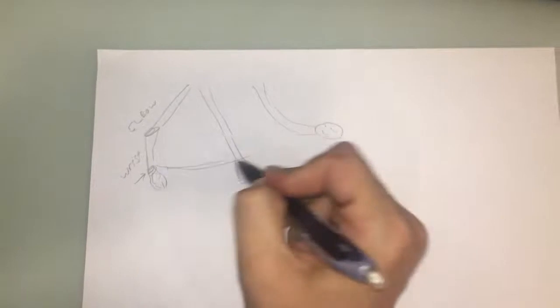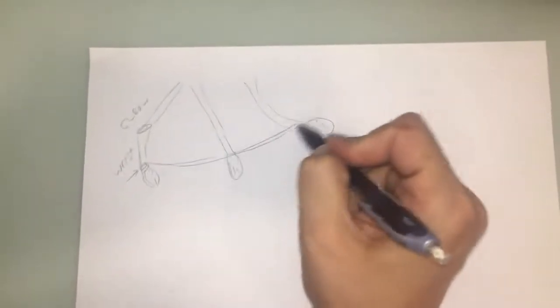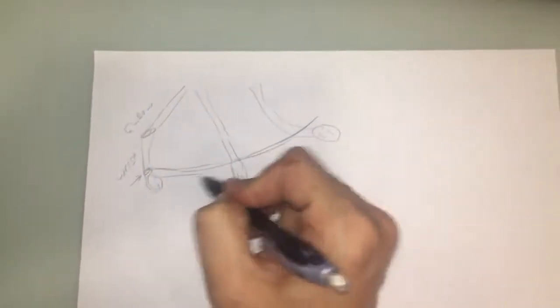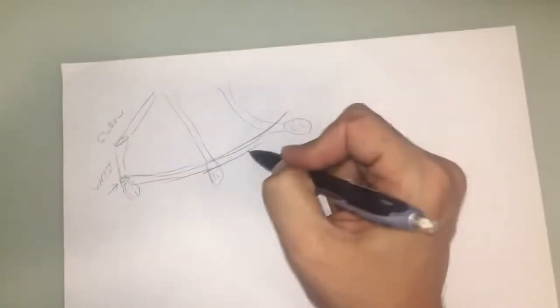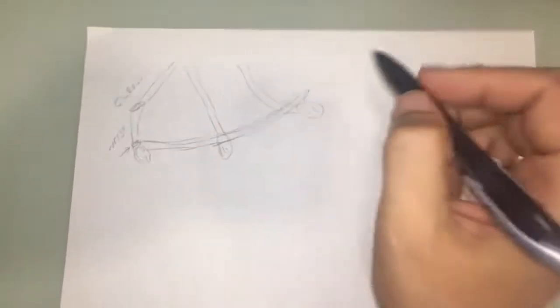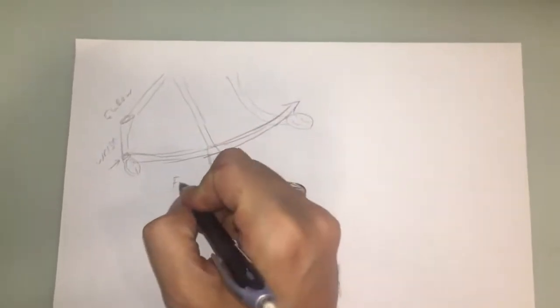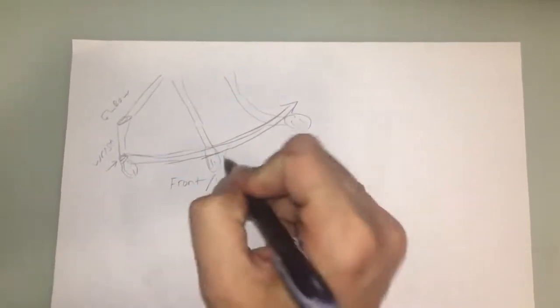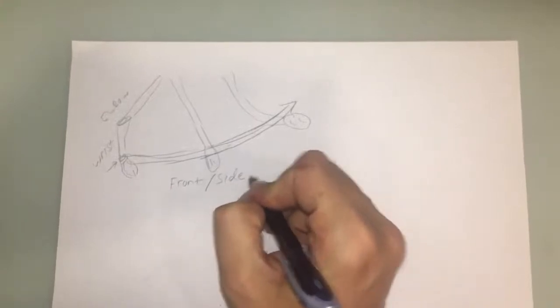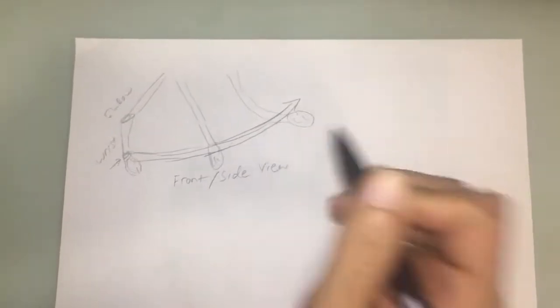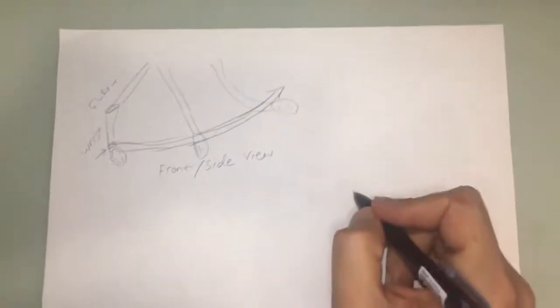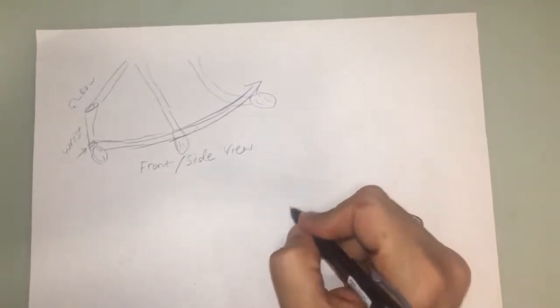Now my arm swings like this, from back to front, and through the wrist, I calculate that. Just notice, it creates an arc, not something straight. So this is the front view of my hand swinging. Front or side view, you can say, if you're looking at a person from the side.